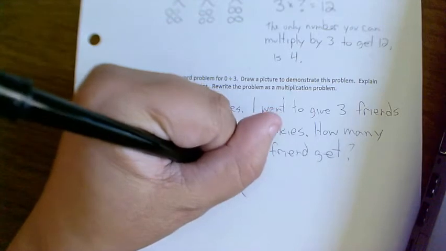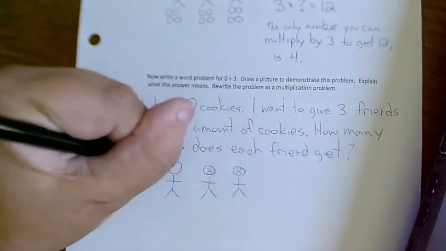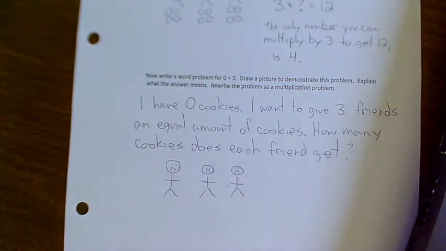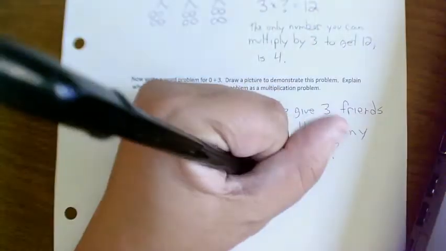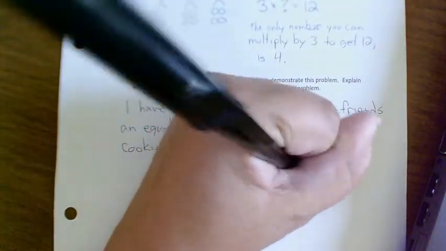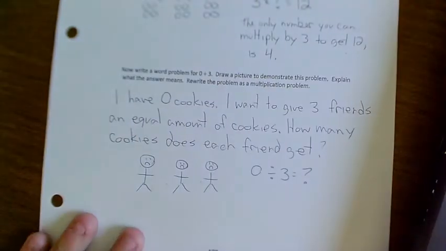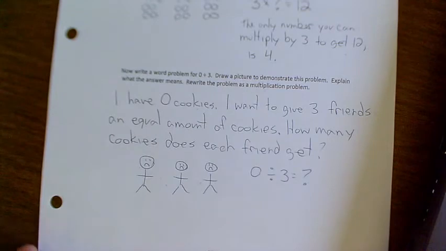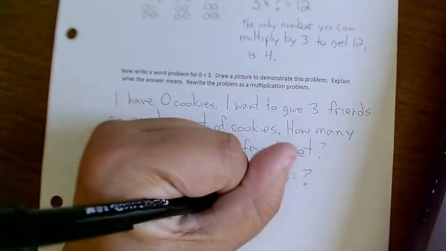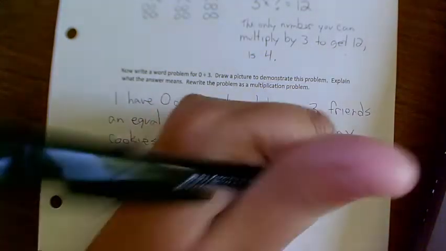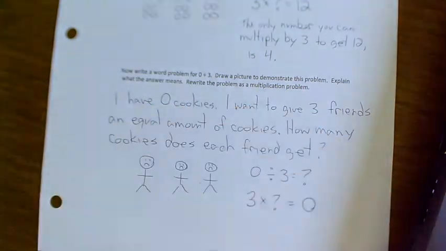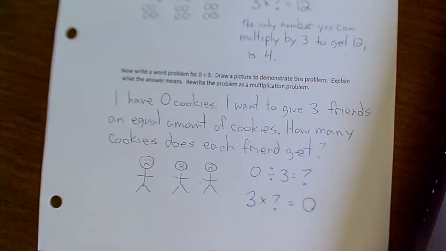But this time they're going to have sad faces because they're not getting any cookies at all. So we would just have a picture that looks like this. So think about what we're doing. 0 divided by 3 is something. So if we change that into a multiplication problem, we have our 3 friends are getting how many cookies each, so that we end up with no cookies at all.